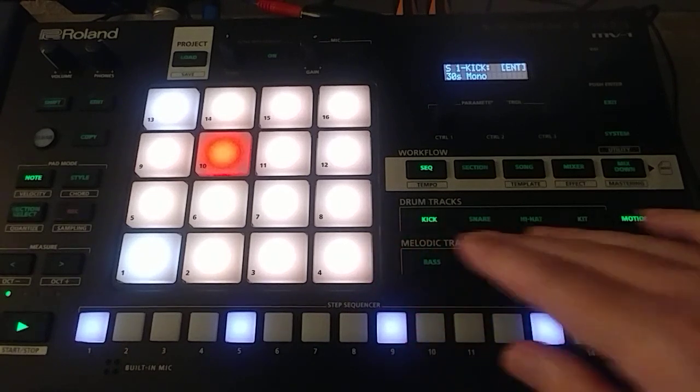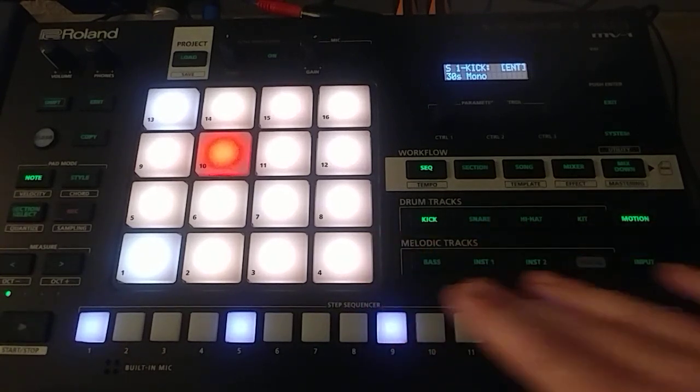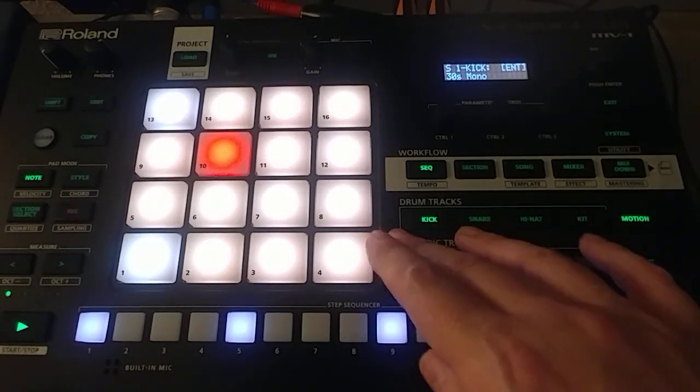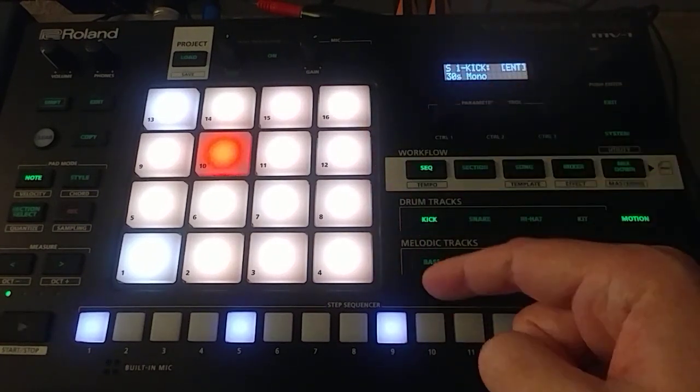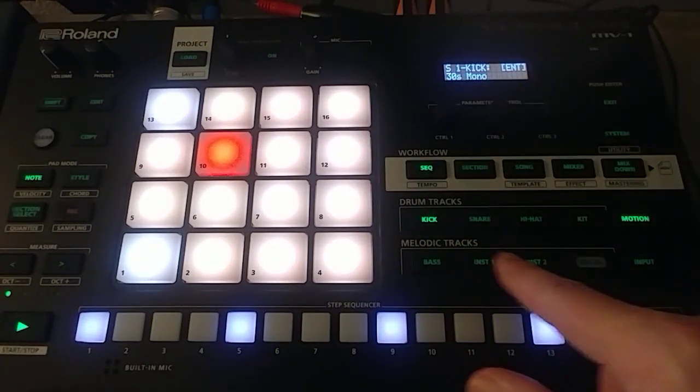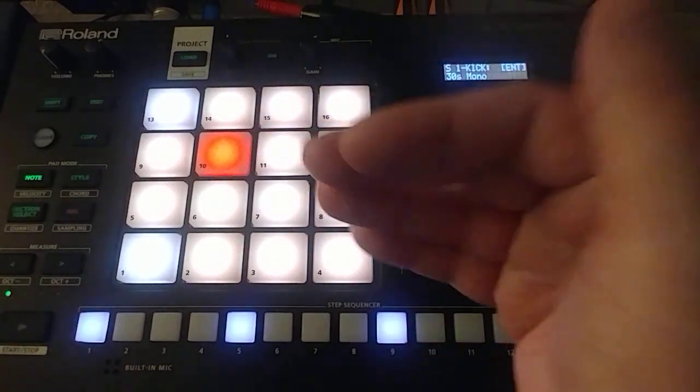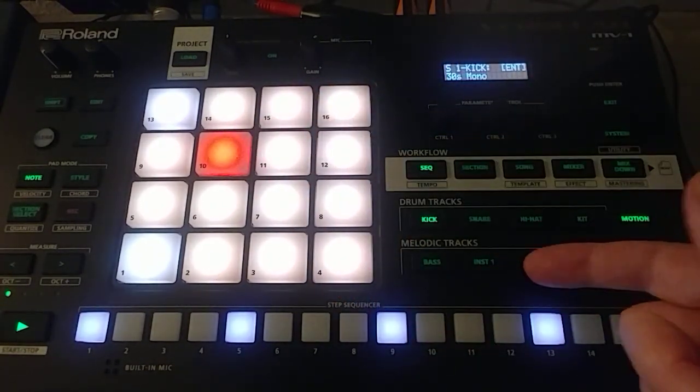So that's these tracks. Apart from that, they're exactly the same as these. They don't have a cutoff like the bass does. They work more like instrument tracks in that way. They can be polyphonic, but they will definitely be triggers, not gates like these ones.